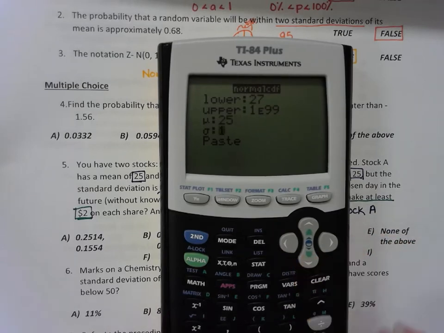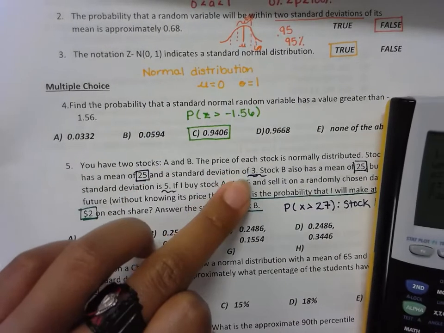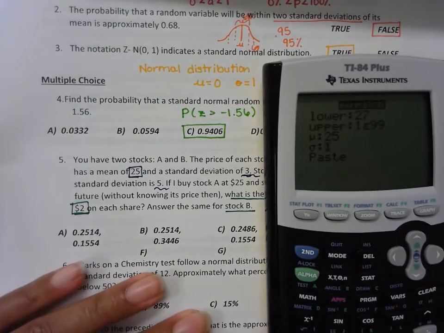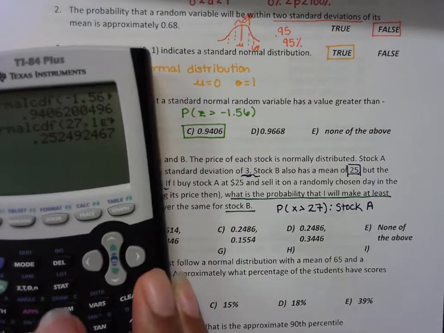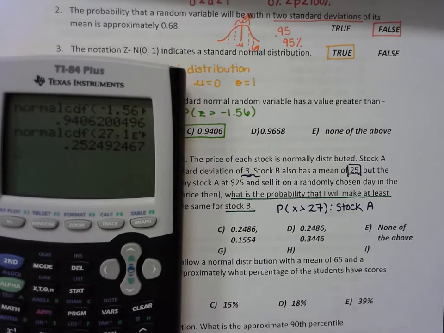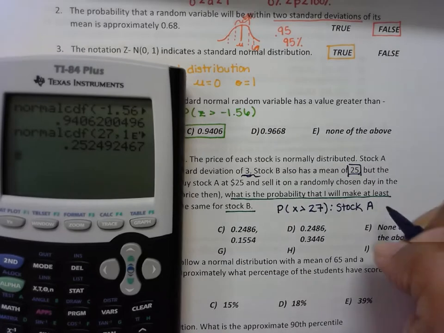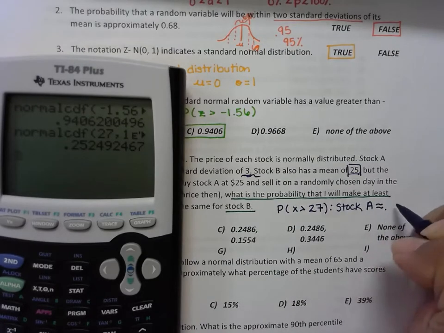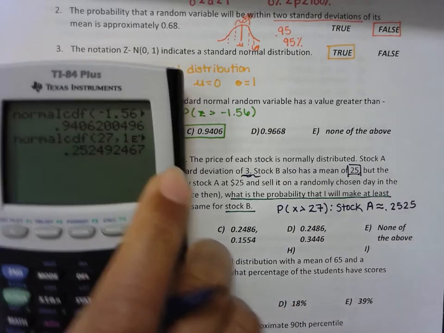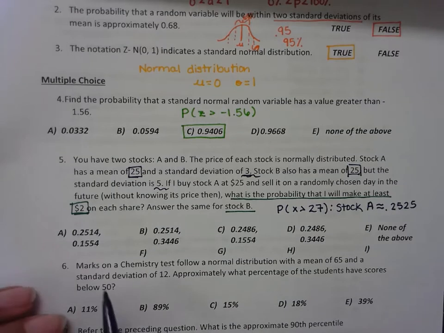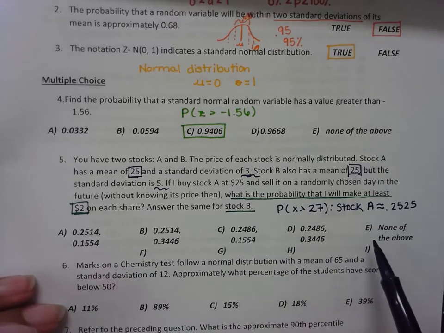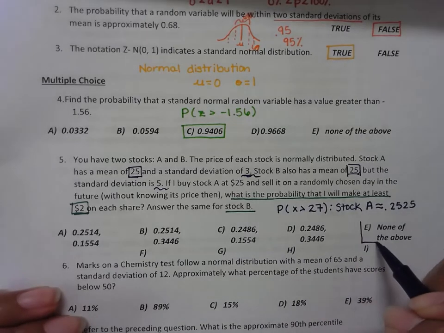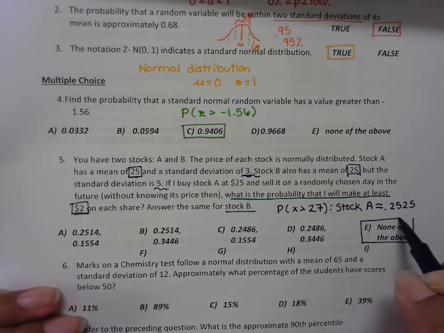Standard deviation goes from 1 to now 3. So the probability that you'll make at least $2 on stock A, rounded to the nearest 10,000, is approximately 0.2525. Since that is not available in any of my answer choices, I know to choose none of the above, and I don't even have to find the probability of stock B.